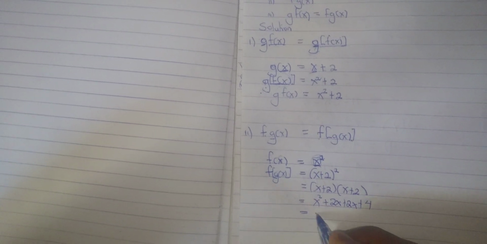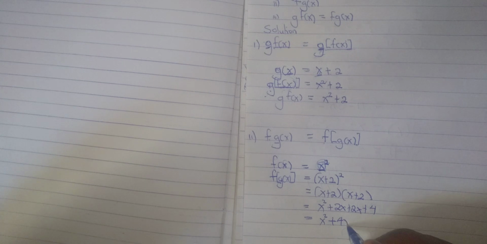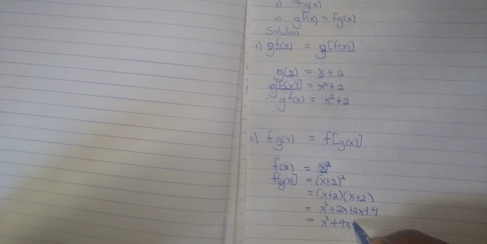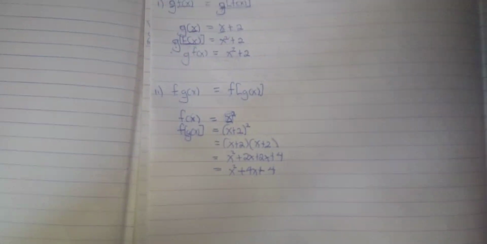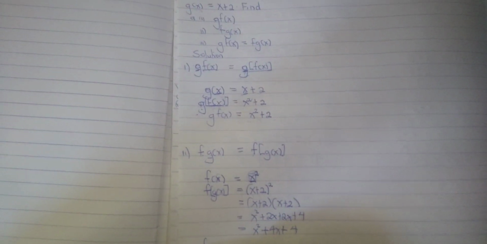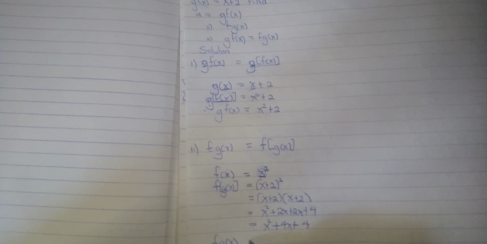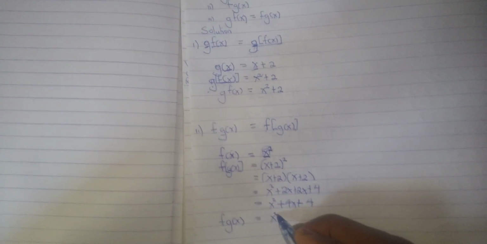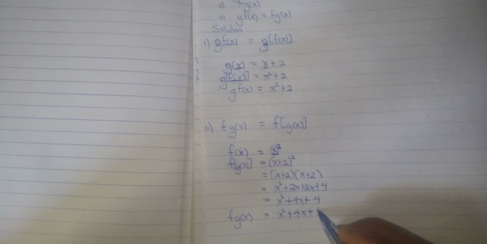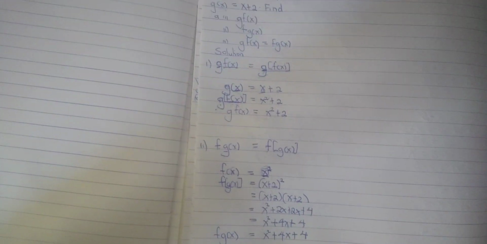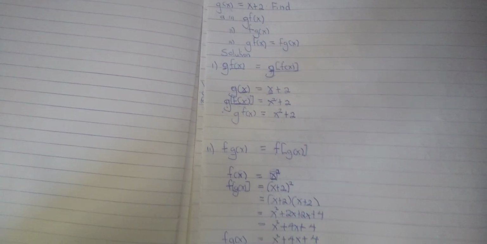So we shall finally have x squared plus 4x plus 4. So that is finally the answer we have come up with: our f g of x is given as x squared plus 4x plus 4. So that is also done. Simply as that, there is no need for you to continue from that stage.